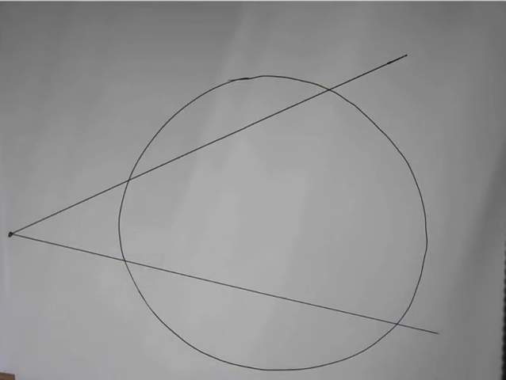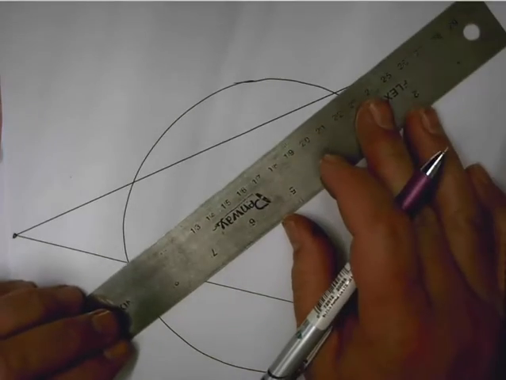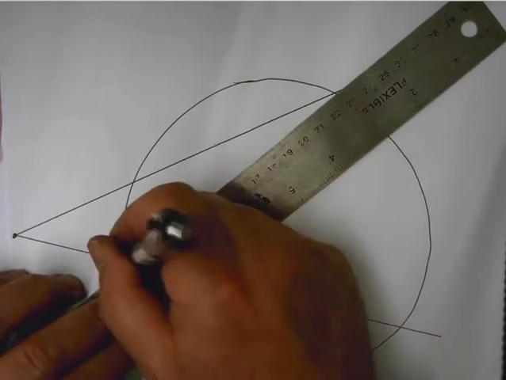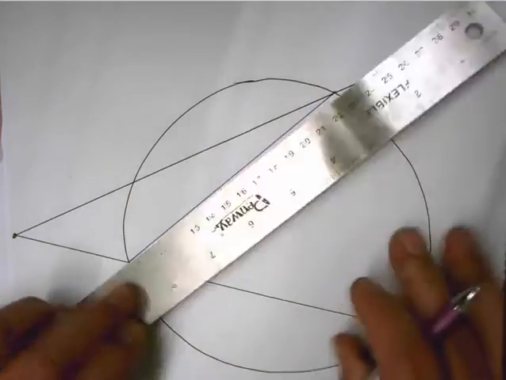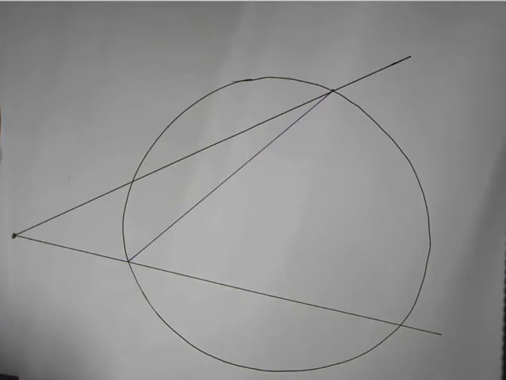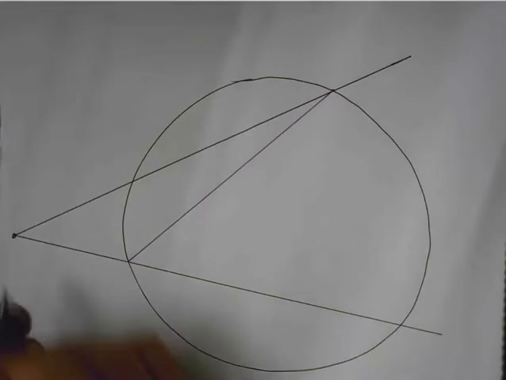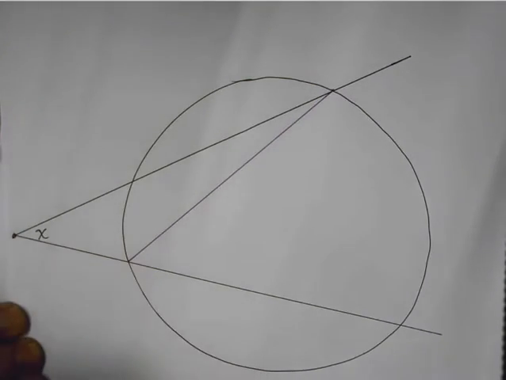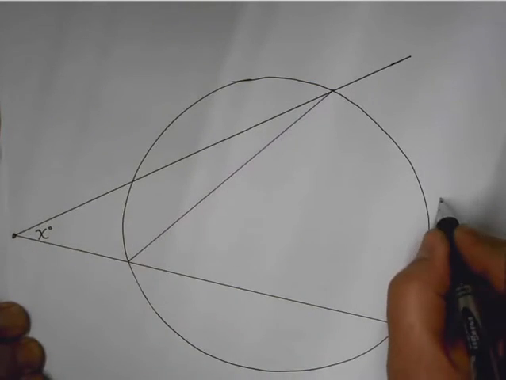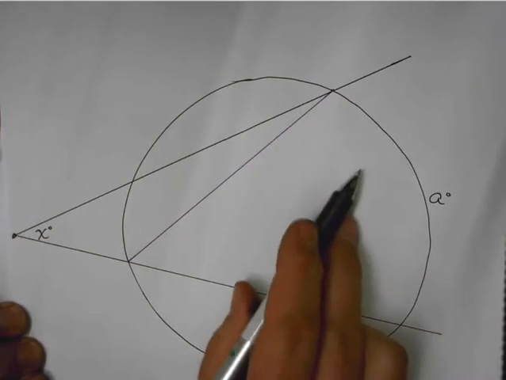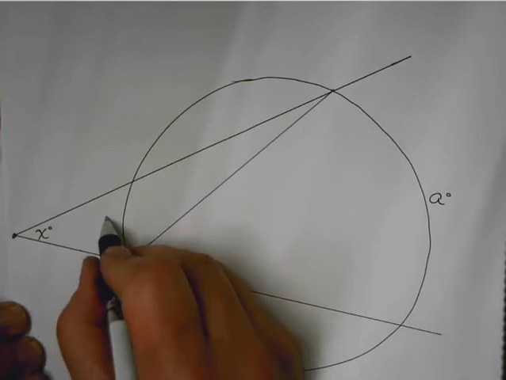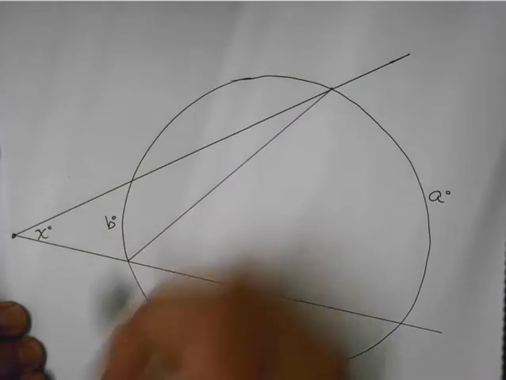So to begin with, let's do a little proof. Let's derive what we need. I'm going to draw a diagonal connecting these 2 points. And what we're really trying to find here is a relationship between x, this angle measure, and a, this arc measure, and b, this arc measure.